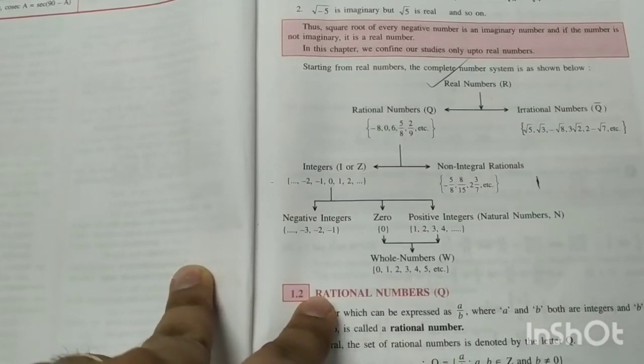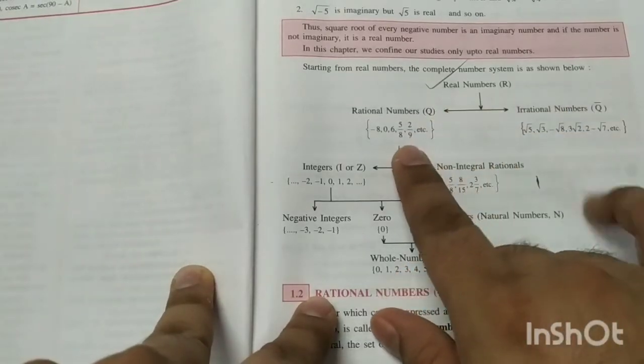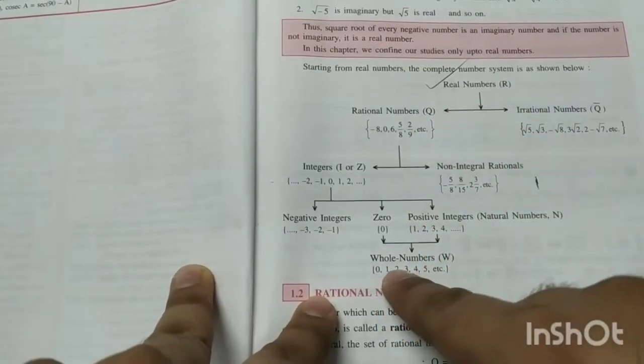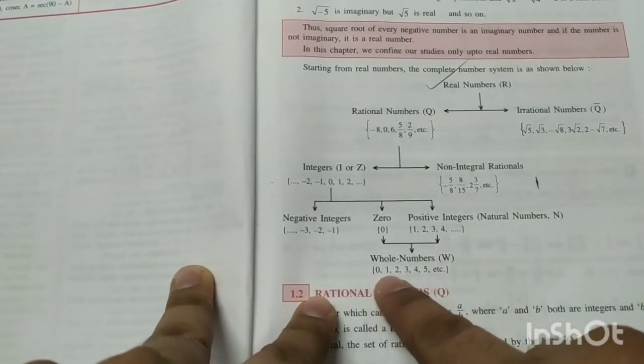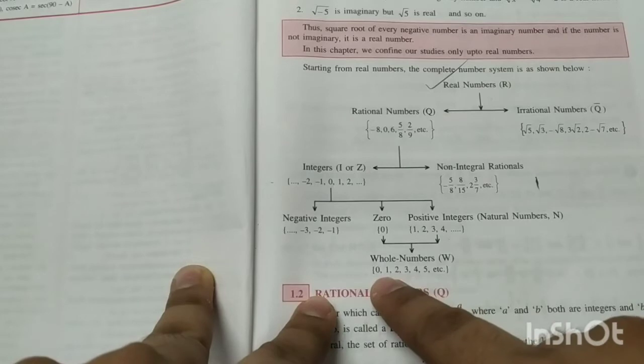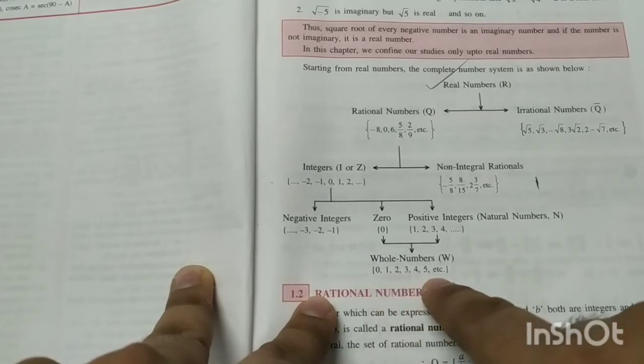Let's study 9th standard ICSE Math chapter 1, rational and irrational numbers. Let's understand the meaning of these two types of numbers. We know that whole numbers are those which start from 0 and go on till infinity. They don't contain any decimal values.